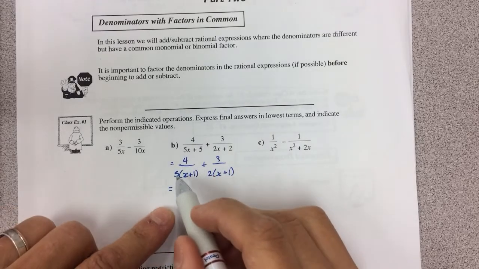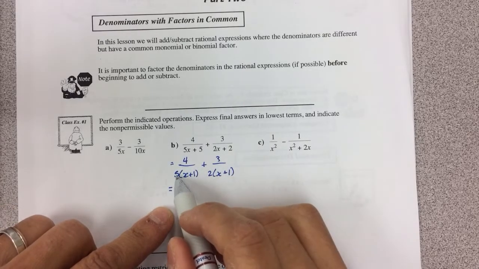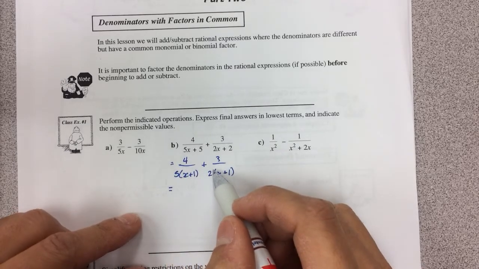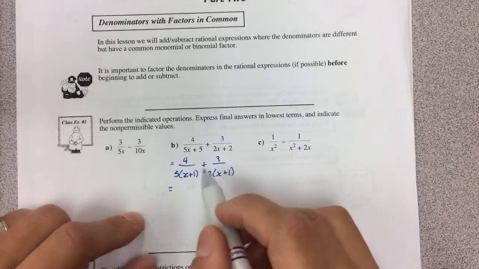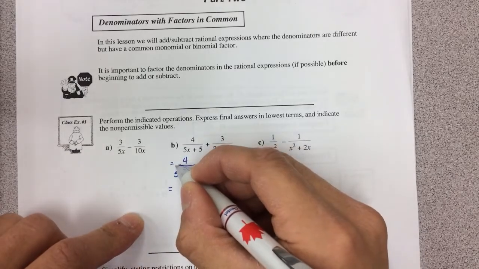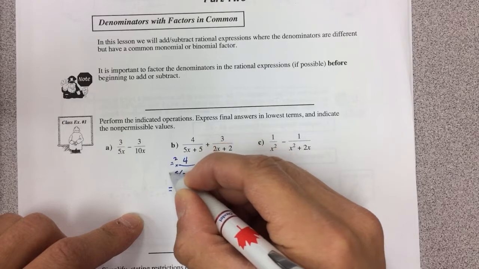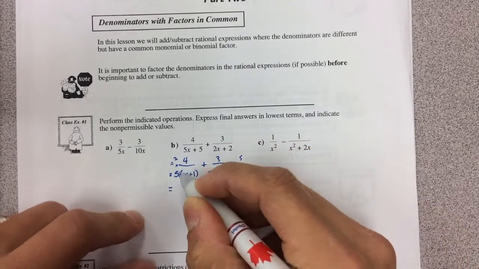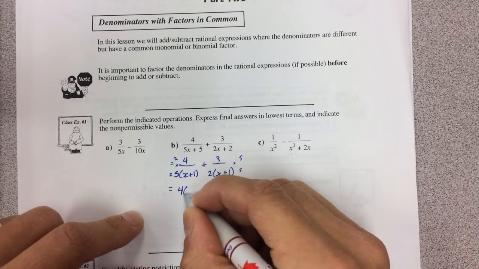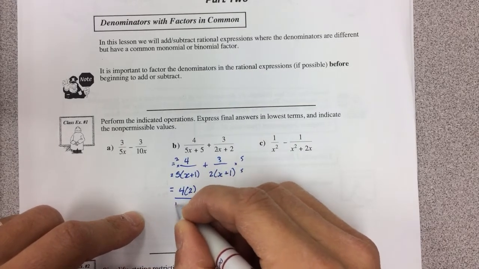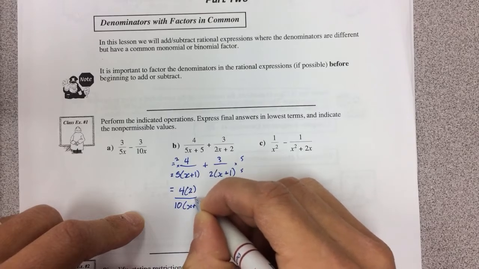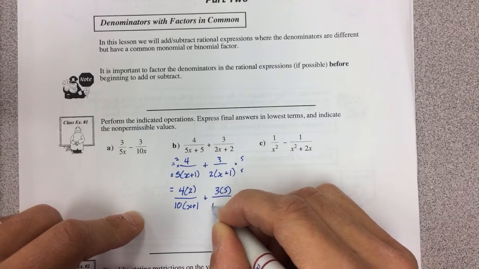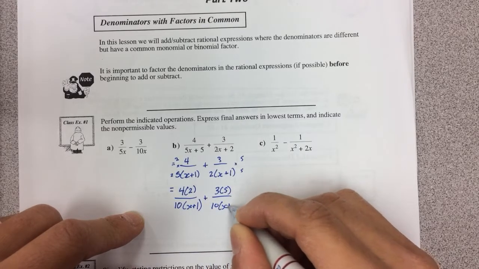Now what I can do here is I can find a common factor. If I multiply 5 and 2, I would have 10. So both of those go into 10, and that's the denominator I'm going to use. Now in order to get to 10, I'm going to have to multiply everything on here by 2, and everything over here I'll have to multiply by 5. So what that's going to leave me with is 4 times 2 over 10(x plus 1), plus 3 times 5 over 10(x plus 1).